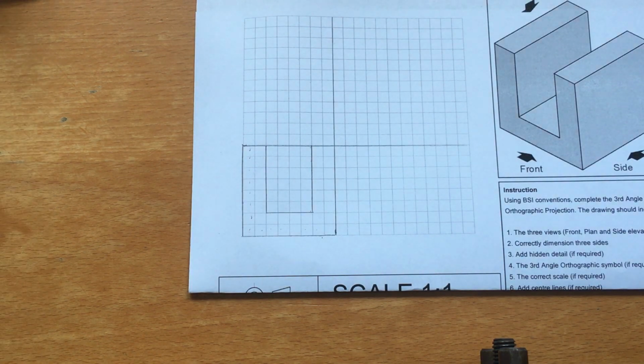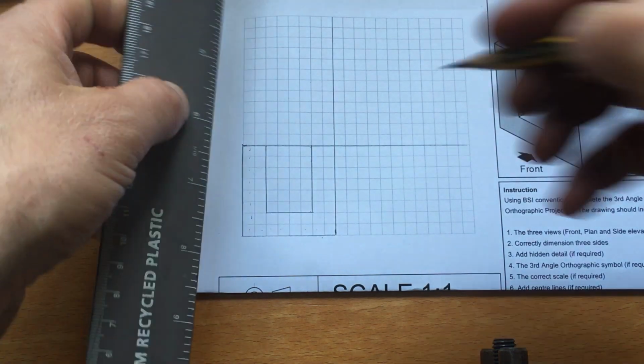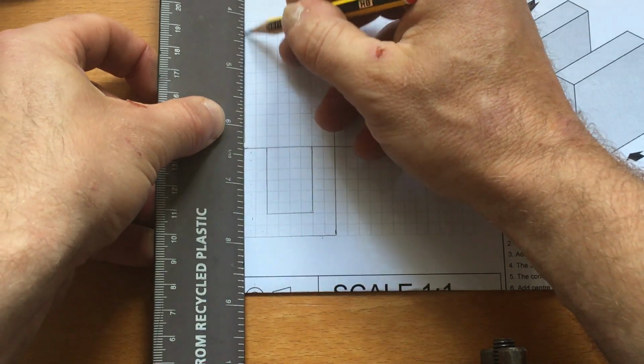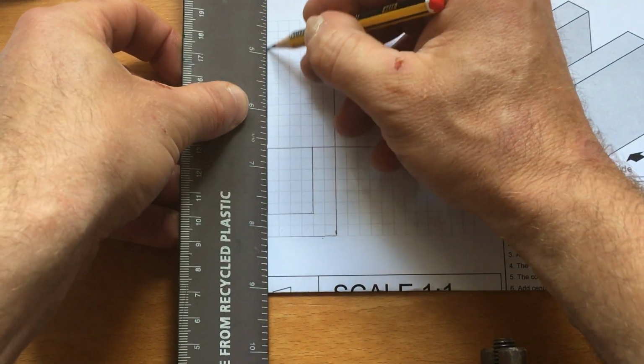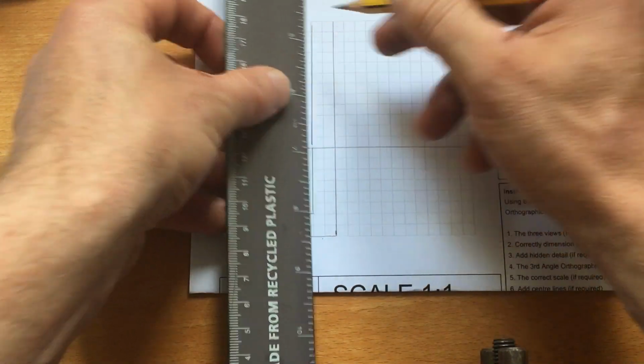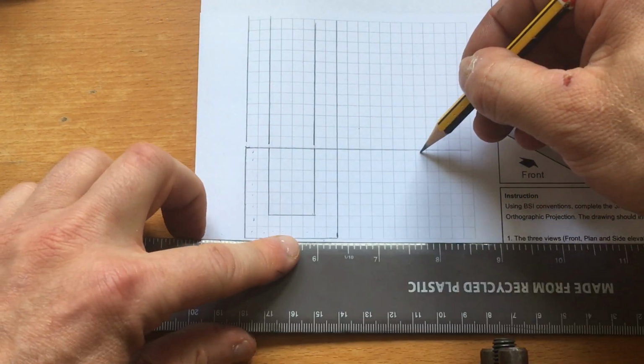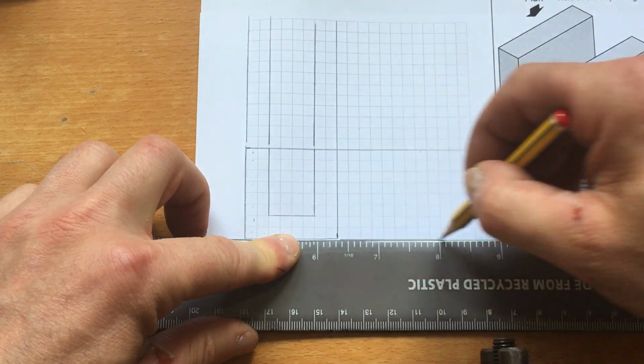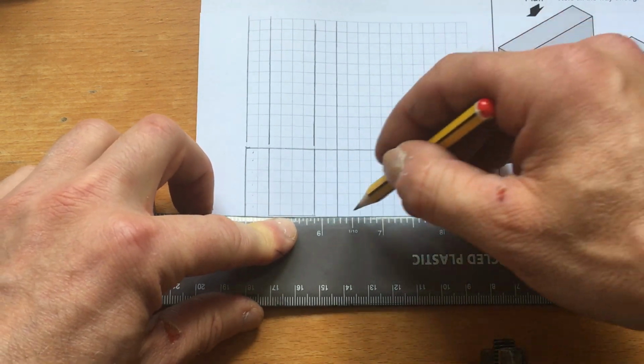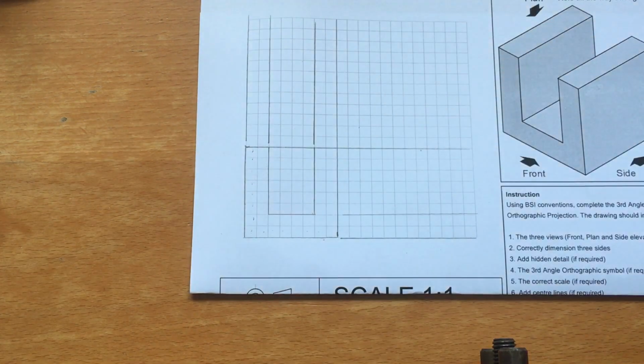So the next thing we need to do is I'm going to project up the verticals. So I've got a vertical here, which needs to go up. I've got a vertical here, and I've got a vertical here, and I've already done this one. Are there any horizontals? Yeah, I've got one horizontal here, which I've done. I've got another horizontal at the bottom, which needs projecting across, and I've got another horizontal there that needs projecting across. So there's no more verticals or horizontals that need projecting across.